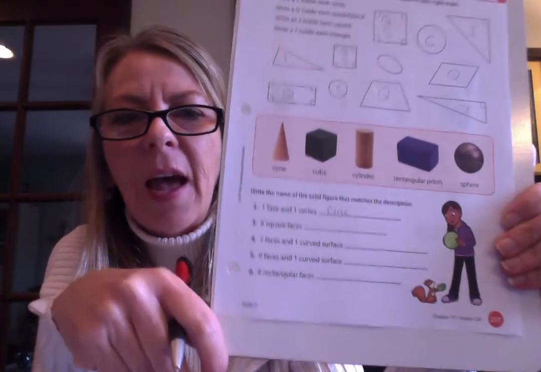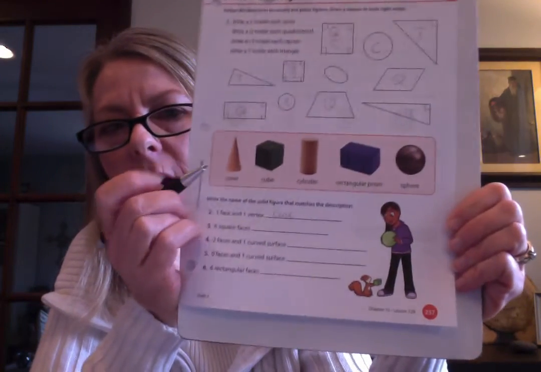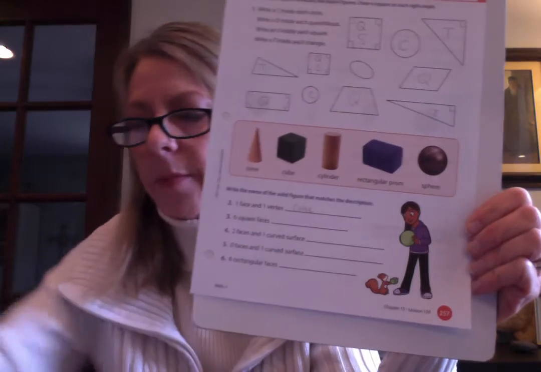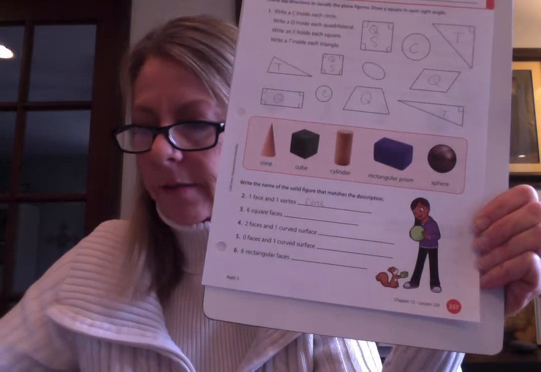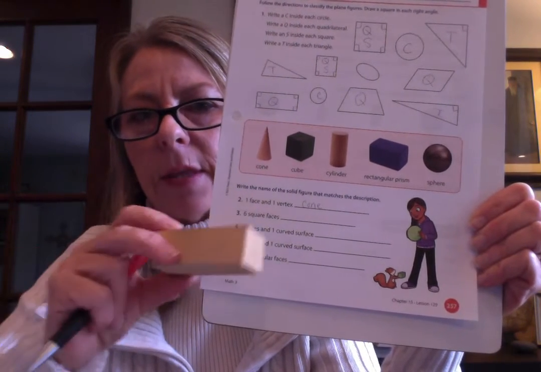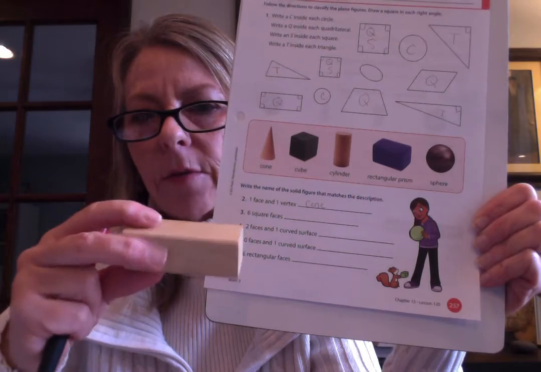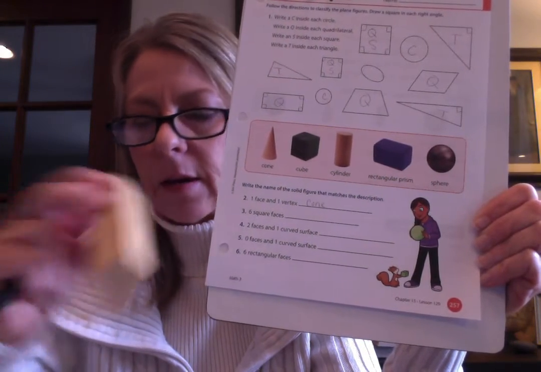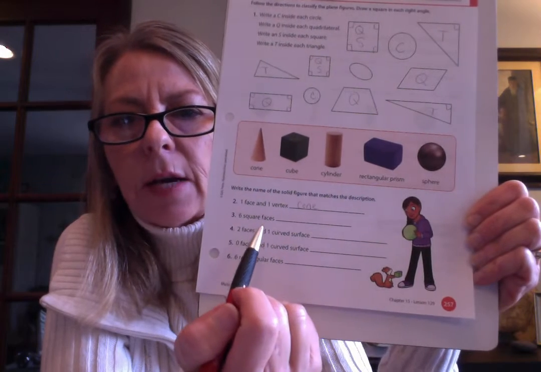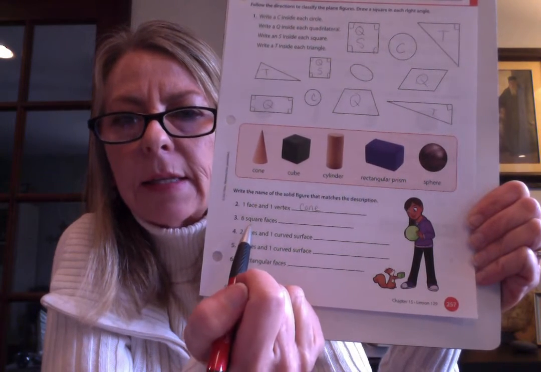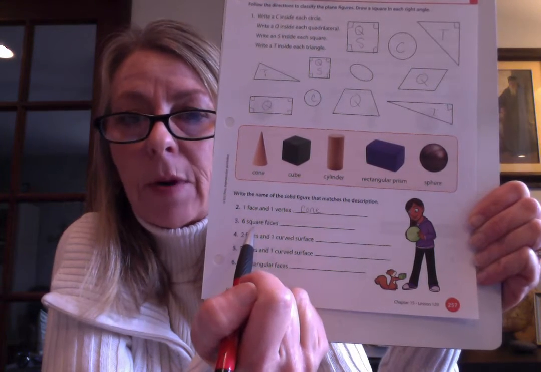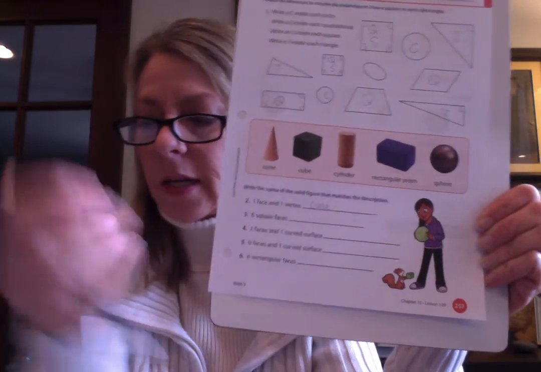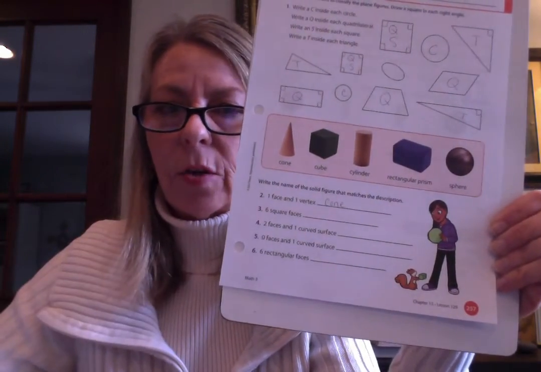Okay, so pause me. Okay, so number 3, 6 square faces. Now, I know that this has 6 faces. Remember, the faces are the flat surfaces, right? I know this has 6 faces, and I know that this has 6 faces because there's 4 here, 5, and 6 there. I know that they both have 6 faces, so I'm looking here, and this is our keyword right here, 6 square faces. And remember, a square, all 4 sides are equal, so it has to be the cube, right?